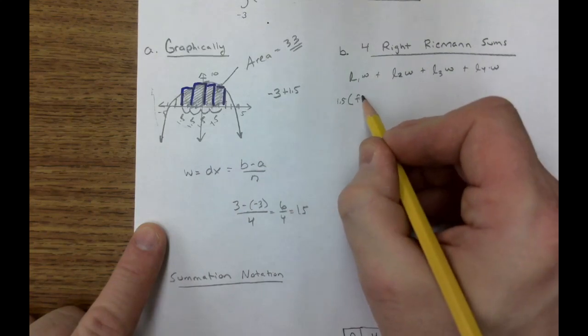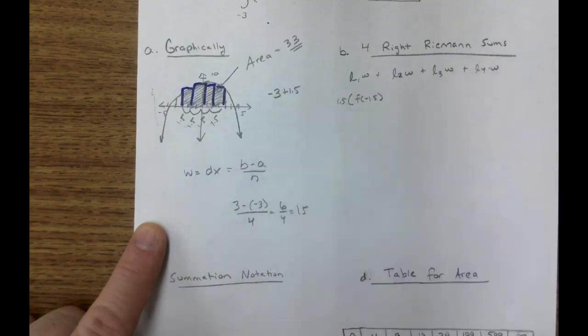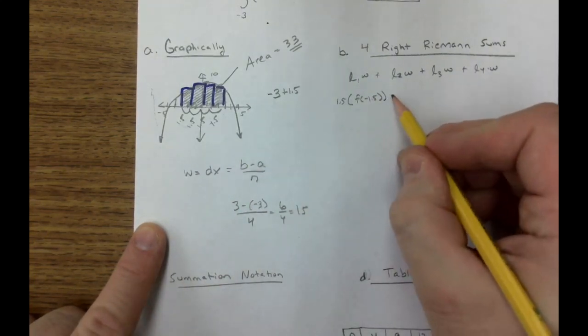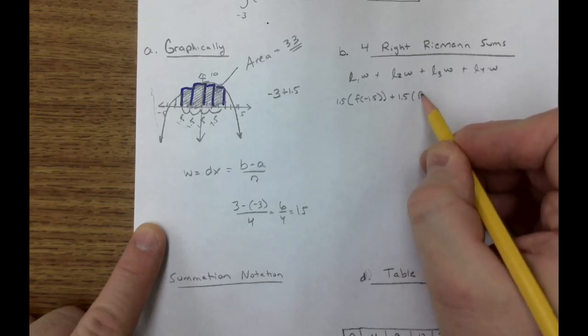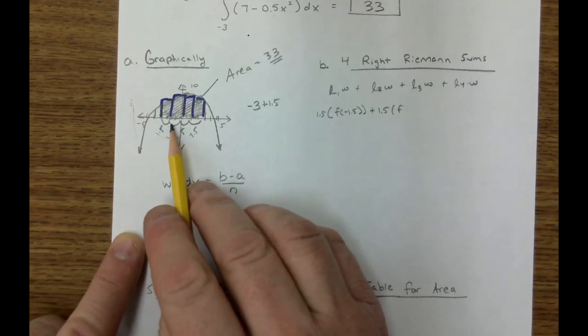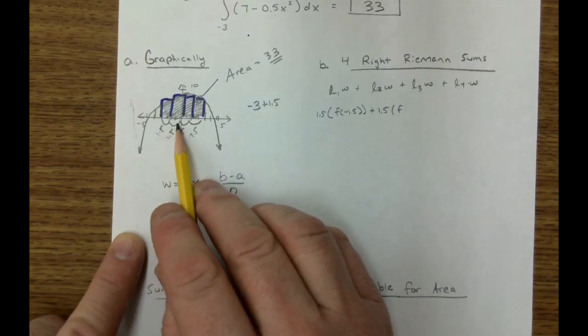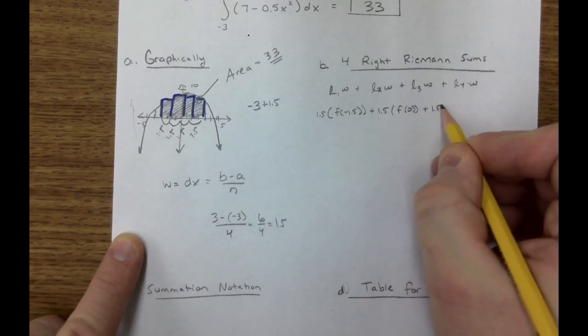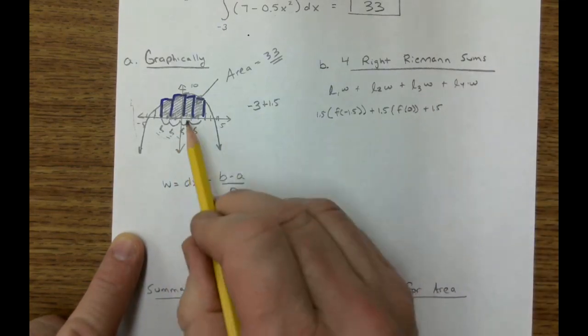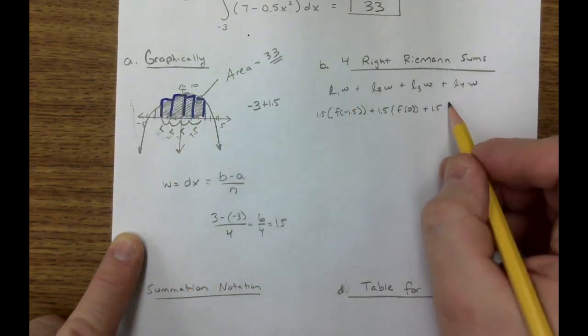So I have f of -1.5 plus another 1.5. And now I'm going to add on what? I'm at -1.5 right there, and I add on 1.5. Now I'm at 0. Plus another width of 1.5. If I add on 1.5, now I'm up to 1.5.